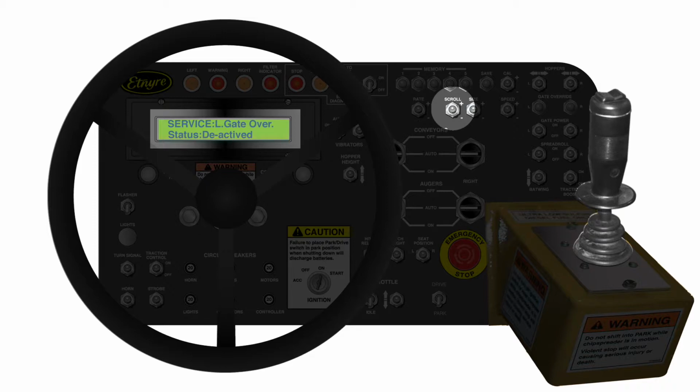This screen shows the position of the left gate override switch. Push the left gate override button in, and the display should change to active as long as the button is held in, and return to deactivated when the button is released. Push the scroll switch down to move to the next screen.